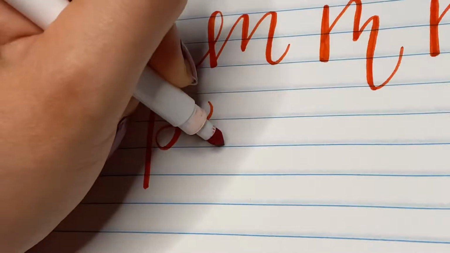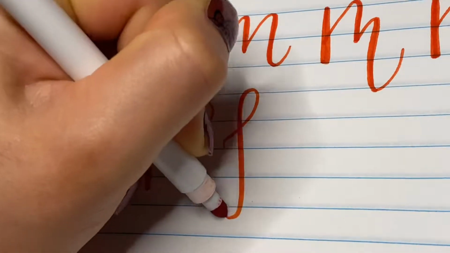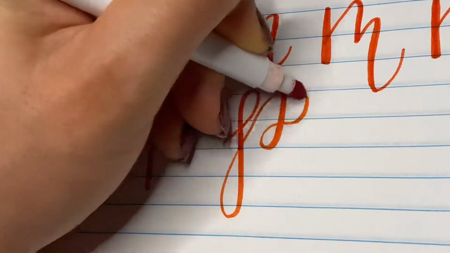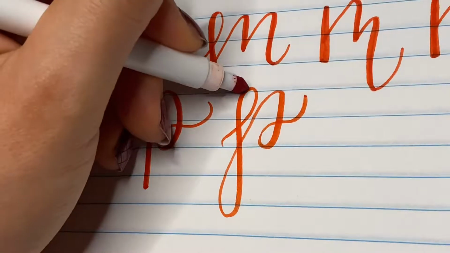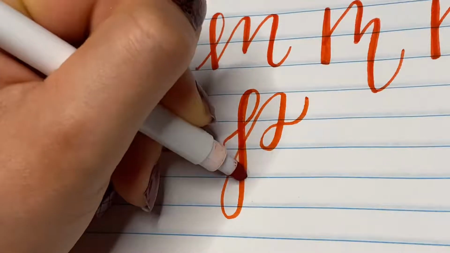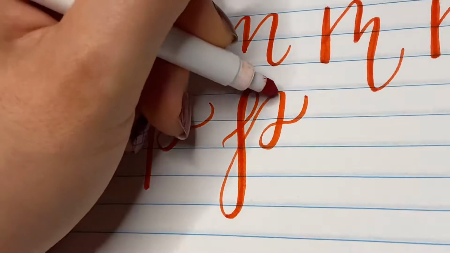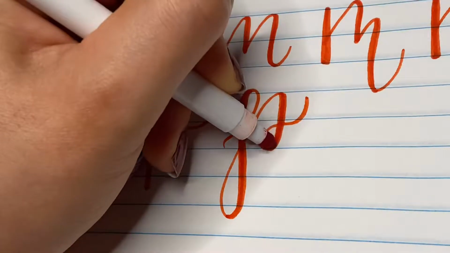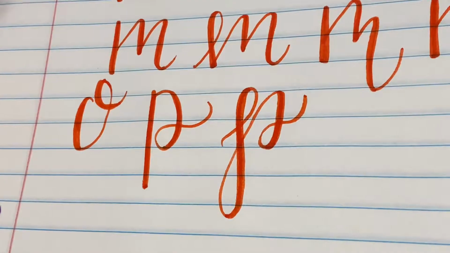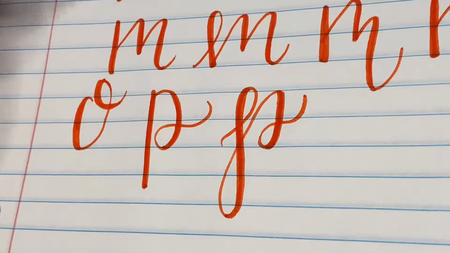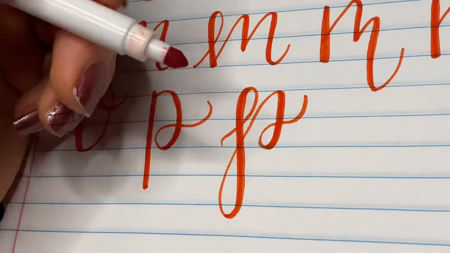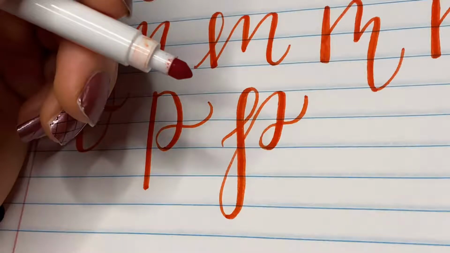This is the first P I ever learned, and it's really tricky to learn, but now when I write my regular handwriting, I revert to this P like it's just muscle memory, and this is what I always do without even thinking about it. So I'm going to pause it right here so you can get a good look and make sure the top loop doesn't touch the hump of the P.